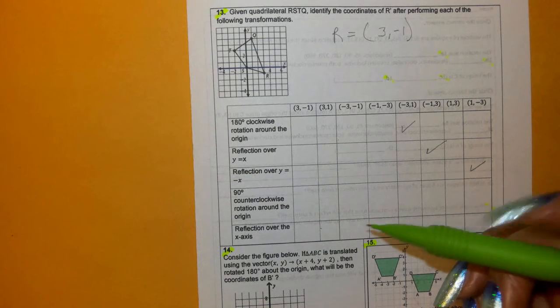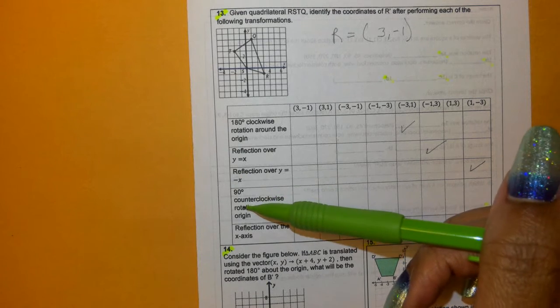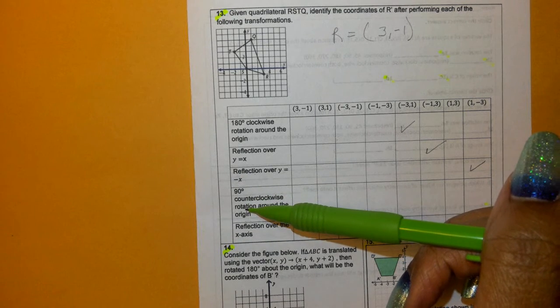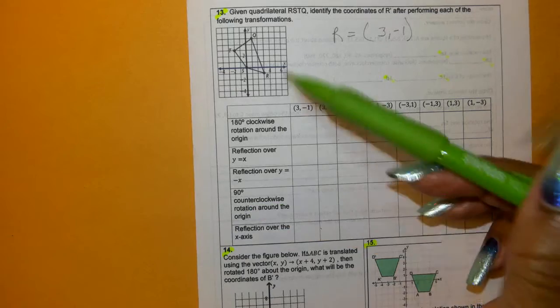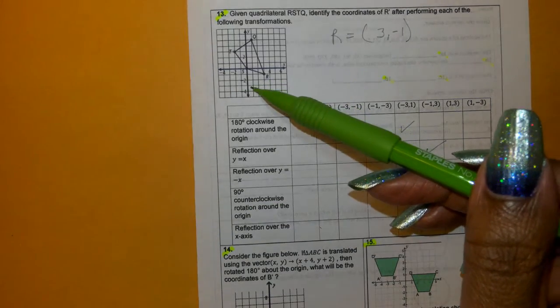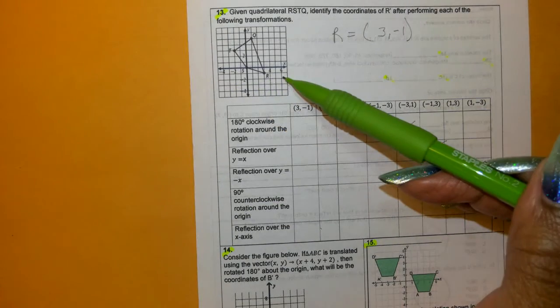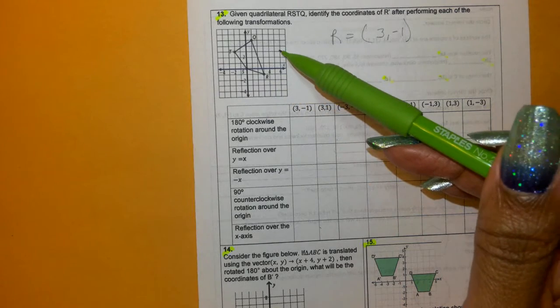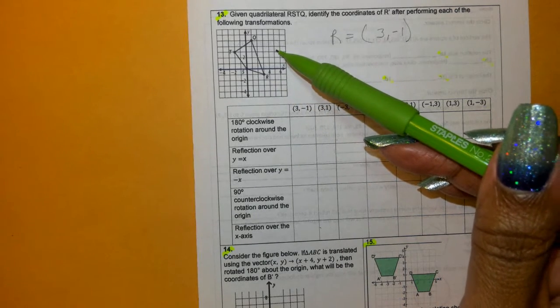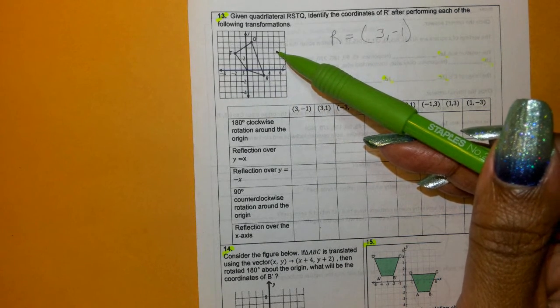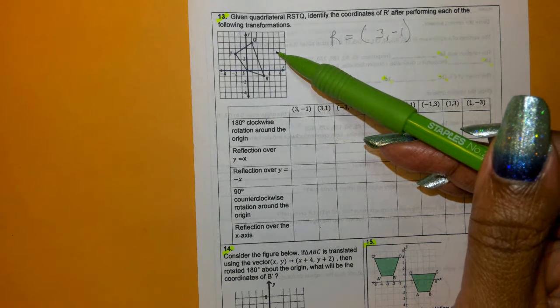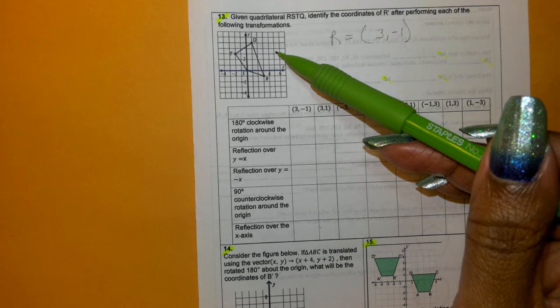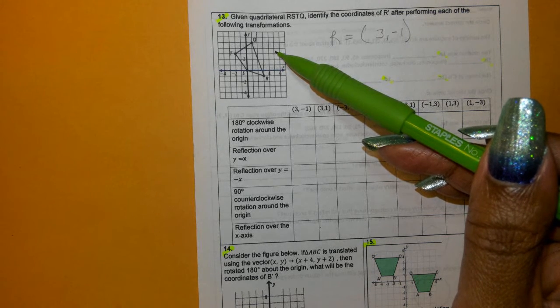Now, 90-degree counterclockwise. So remember, counterclockwise is going against the direction of the clock. Here's R. Remember, clockwise is going this way, and counterclockwise is against the clock. So when we end up going counterclockwise 90 degrees, we end up in a positive, positive. Remember what happens here, the numbers flip, and we take the signs of the quadrant. So once the numbers flip and take the signs of the quadrant, we should be at 1, comma, 3.